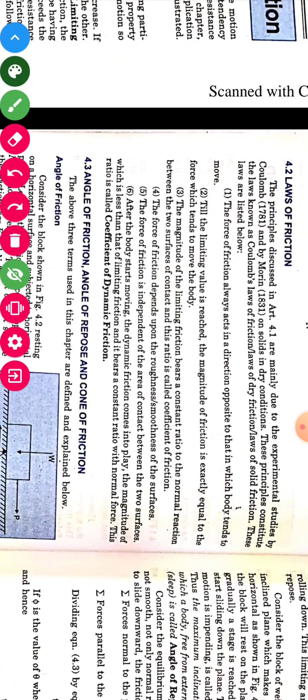Now, till limiting value is reached. What is limiting value? If you are applying force on a body or a block, if you are applying very less force, the friction force will be very less. If you increase your force, friction force increases.